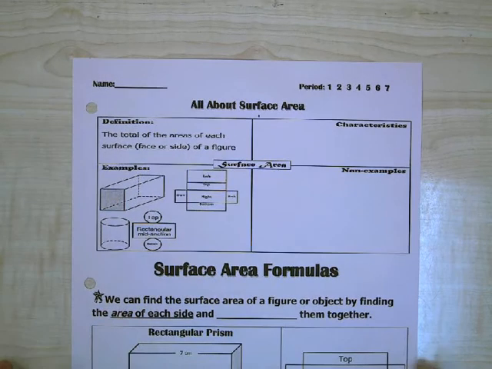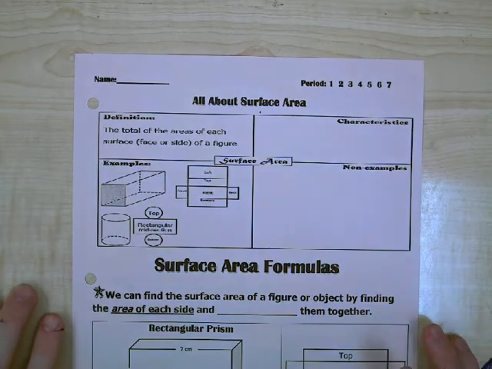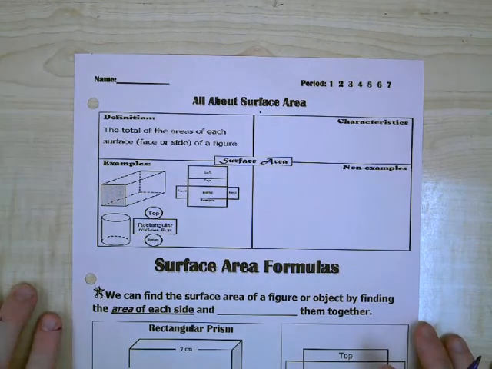Now hopefully area is not a new word to you. You should have learned about it a little bit in 6th grade, where you find the area of rectangles and triangles and other flat shapes. This year though, we're going to take things another step further.